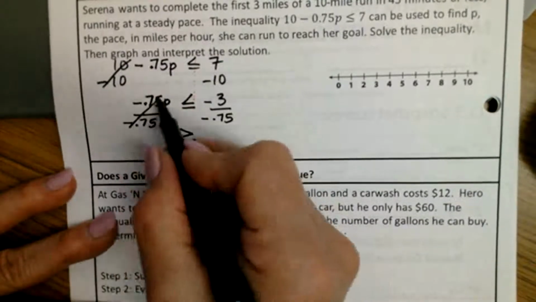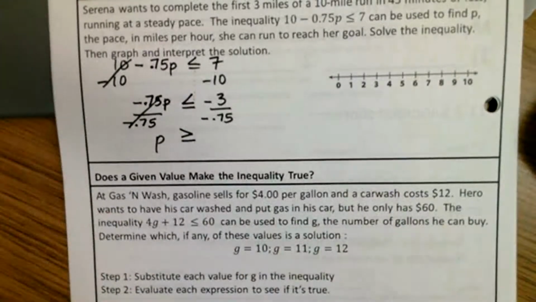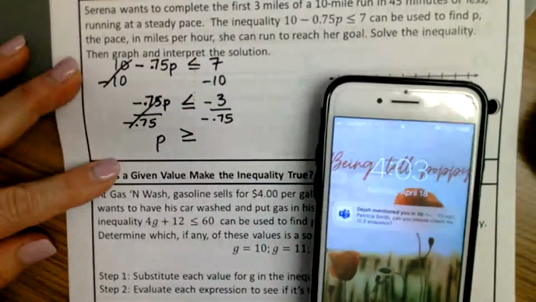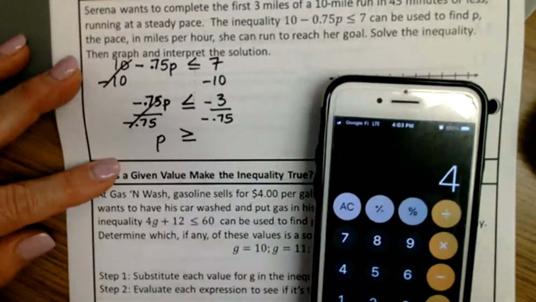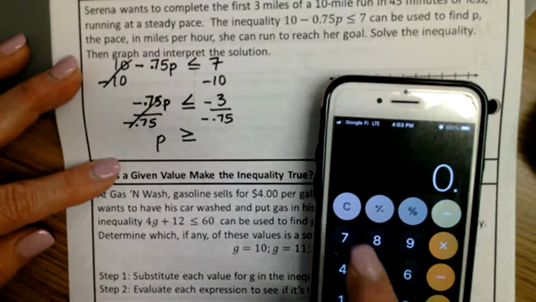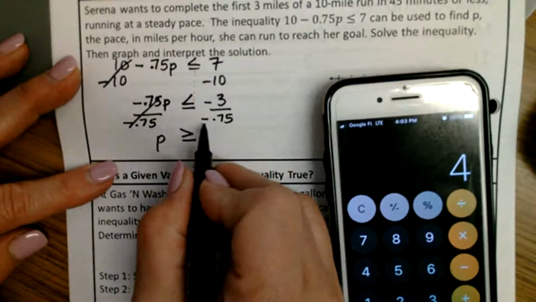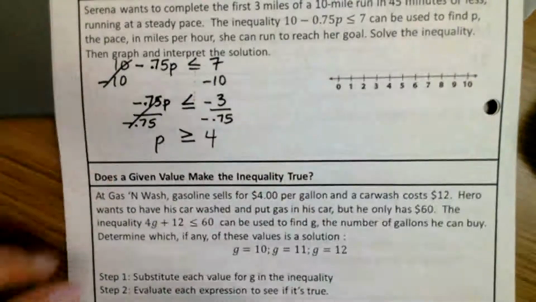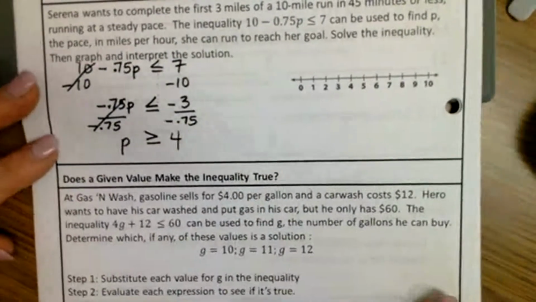That becomes p, negative 3 divided by negative 0.75. A negative divided by a negative is a positive, so I know my answer is going to be positive. I'm going to do 3 divided by 0.75, and I get 4. So the solution is that p is greater than or equal to 4. I'm going to graph that next.